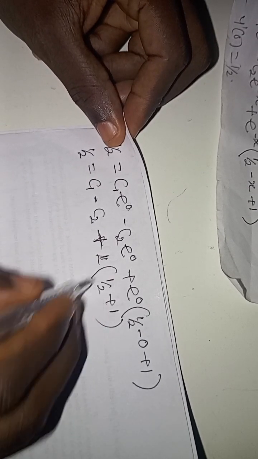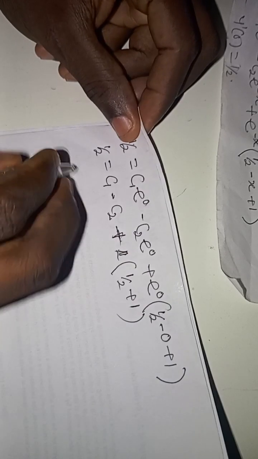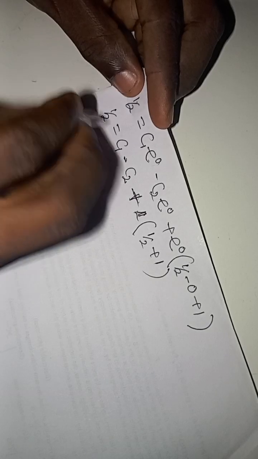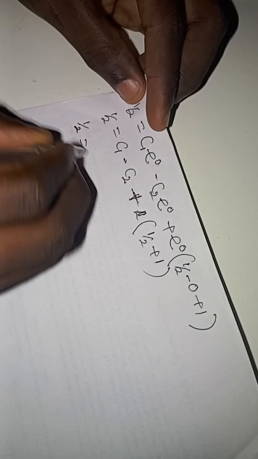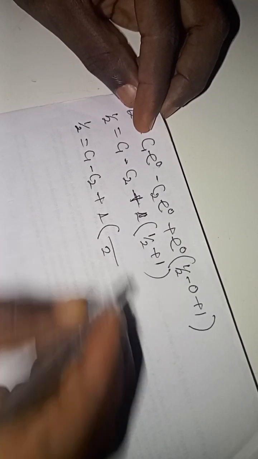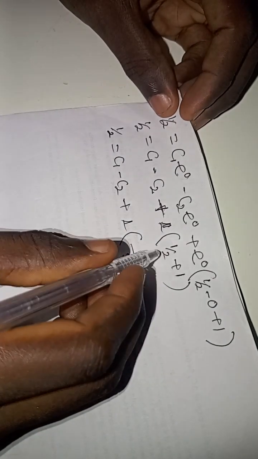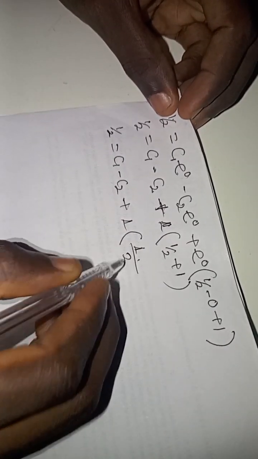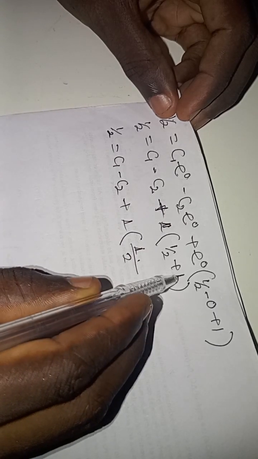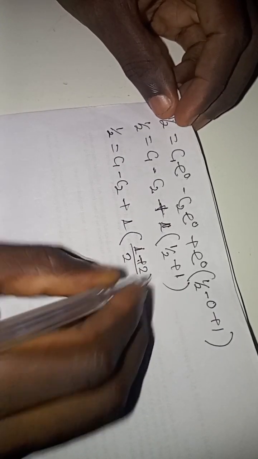So I'm going to solve these inside the bracket first. If I do that, I will be having 1 over 2 equal to C1 minus C2, then plus 1 times... Right, so the LCM here is 2. I'll have 2. Right, so 2 cancels out 2 here. I have 1. Right, so 2 cancels out 1. I have 2, then times 1 here gives me plus 2.